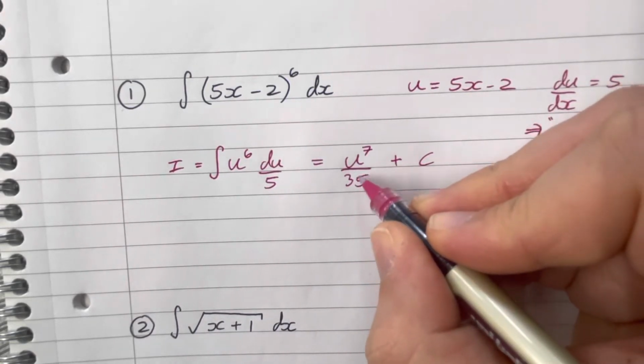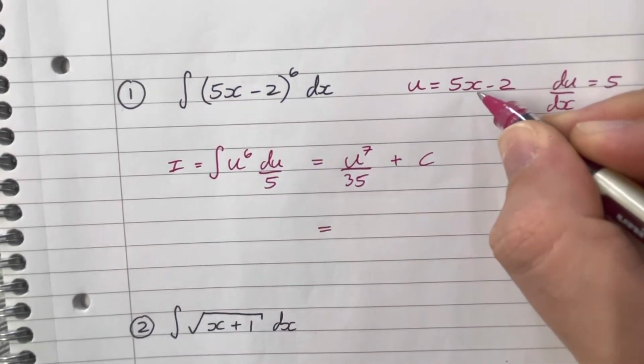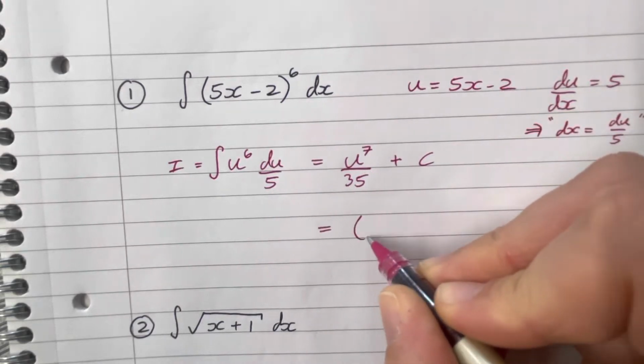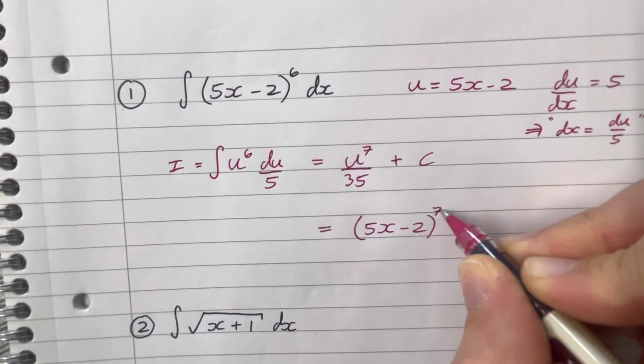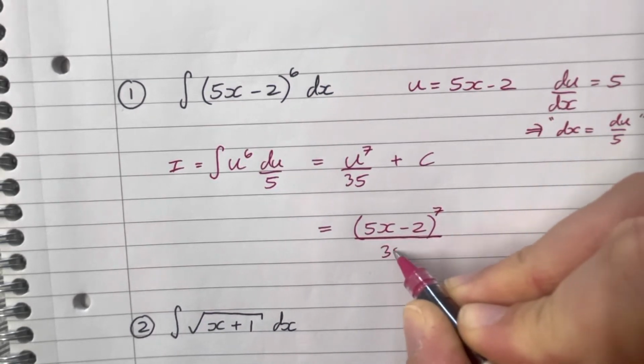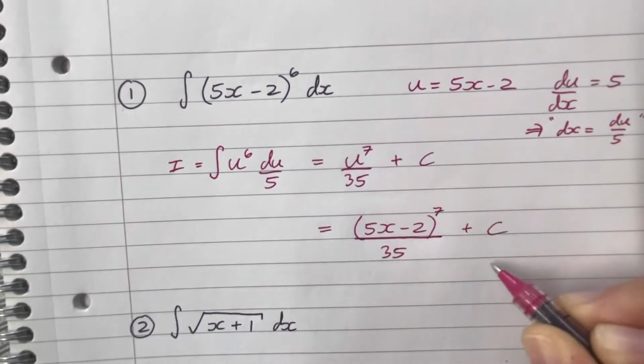That's of course in terms of u, but I want it in terms of x, so I just sub my u back in, and I end up with 5x minus 2 to the power of 7, all divided by 35, plus my constant of integration. And that's the answer.